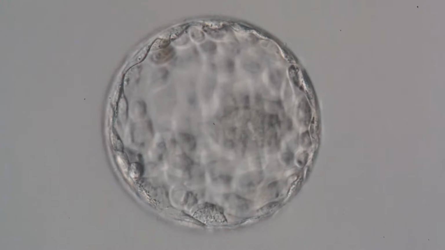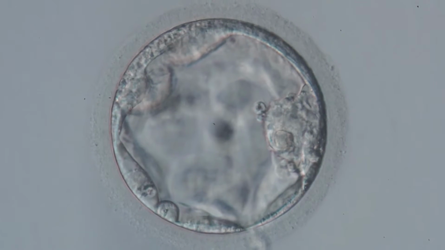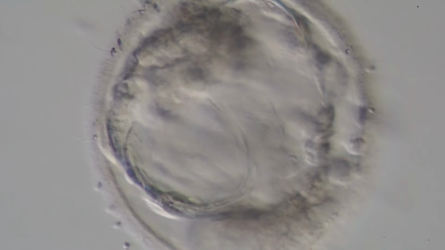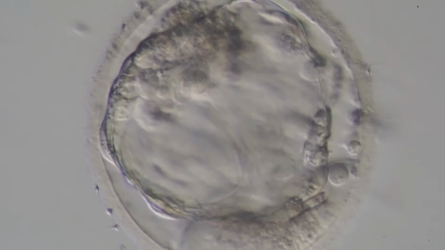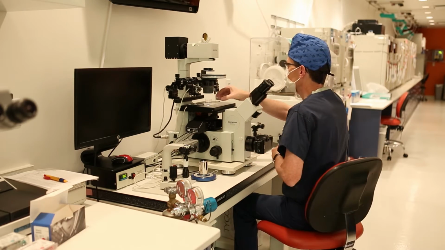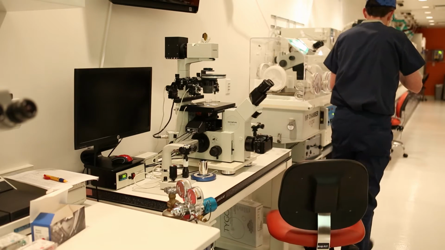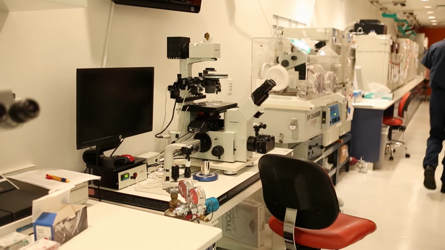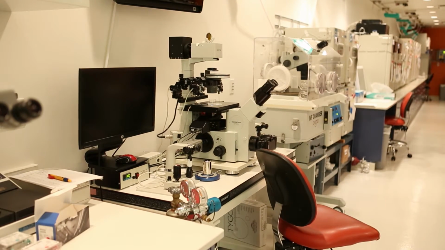A blastocyst that looks perfect will be assigned a grade of 1, whereas grades 2 and 3 are assigned to average or poor-looking blastocysts respectively. The embryos are returned to the culture incubator. The overall assessment of each embryo is made using a combination of its stage and grade.